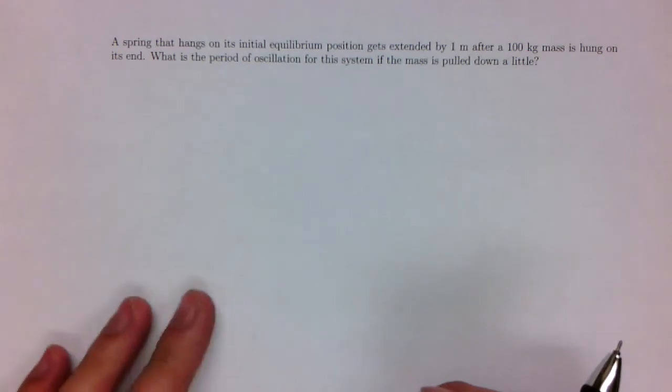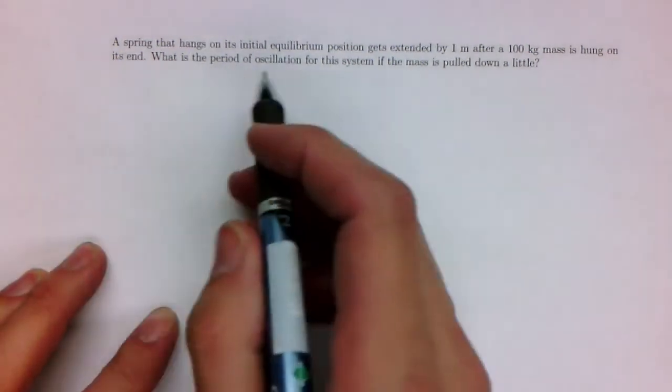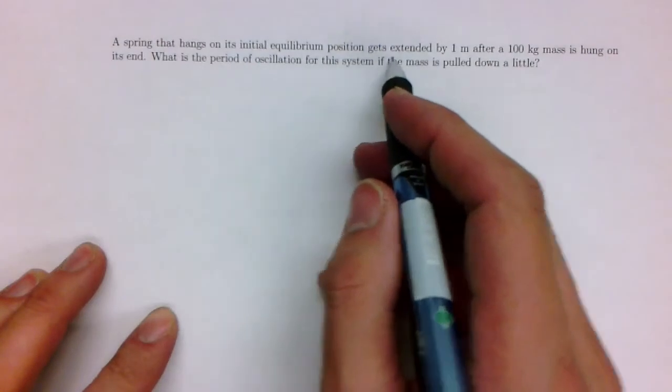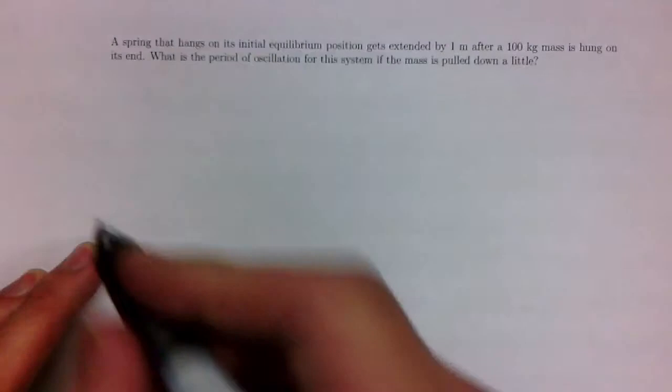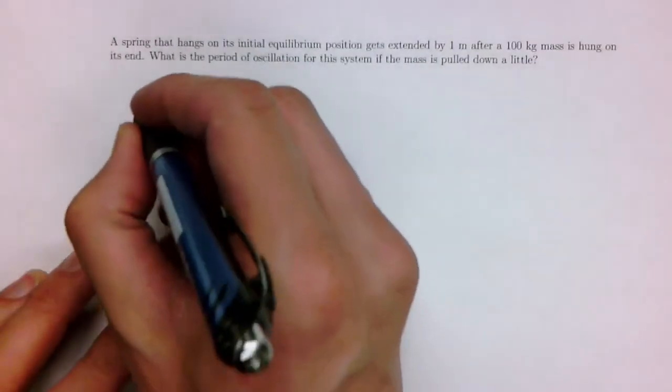For example, we're going to consider another example of simple oscillatory motion, but this time a mass suspended by a spring. A spring hangs from the initial equilibrium position, gets extended by 1 meter after a 100 kilogram mass is hung on this end. What is the period of oscillation for the system if the mass is pulled down a little?